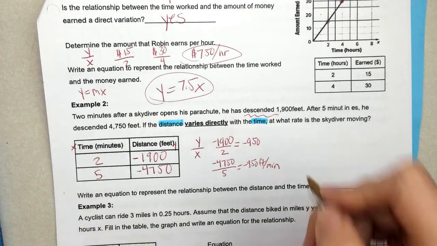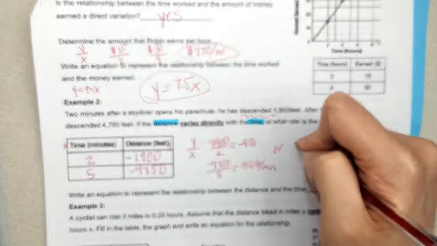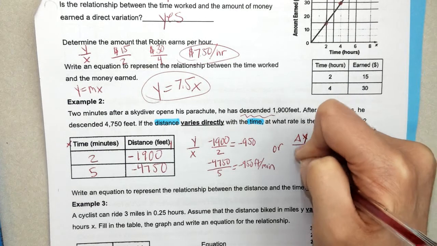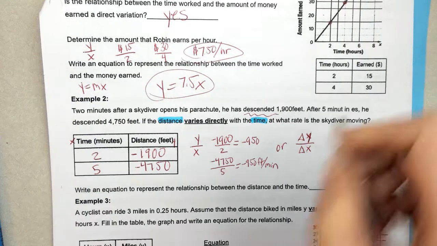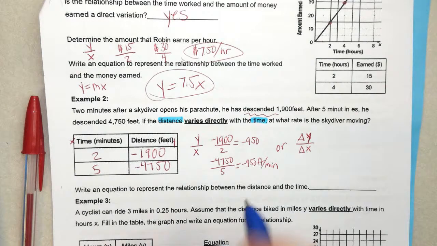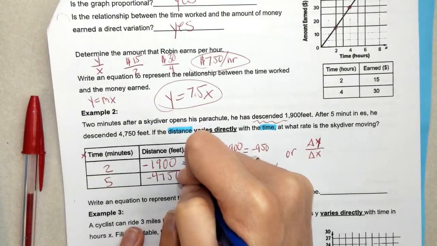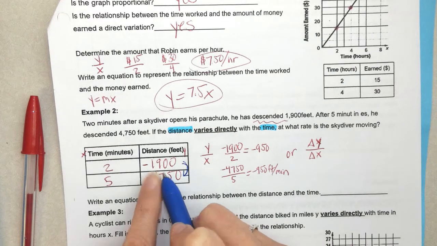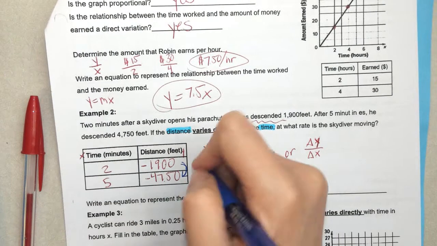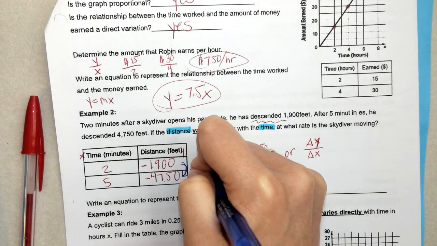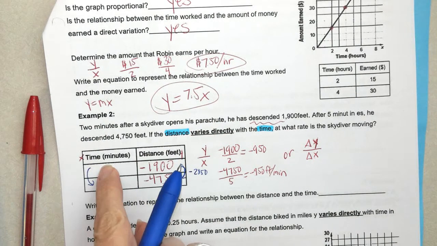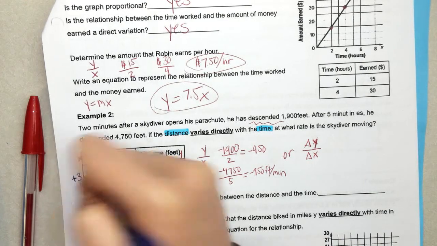Don't forget, you could have done it the other way. The other way would have been change in y over change in x. And we could have looked at it and said, okay, how much did it change by? And remember, the easiest way to do that is take the second number minus the first number, and we would have found that it went down 2,850. Second number minus first number, it went up by 3.